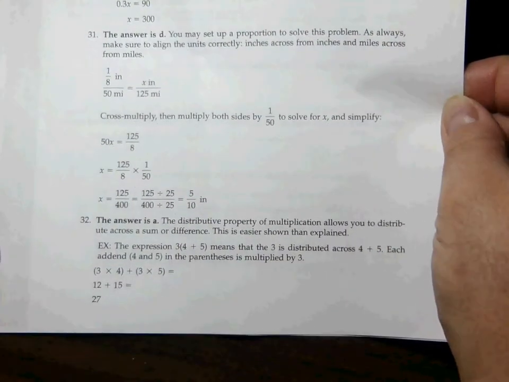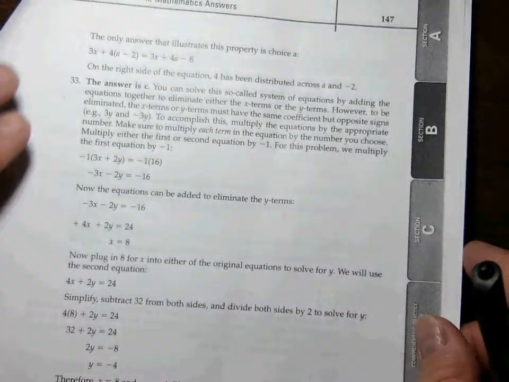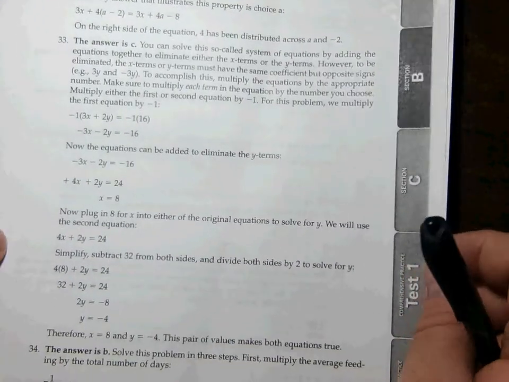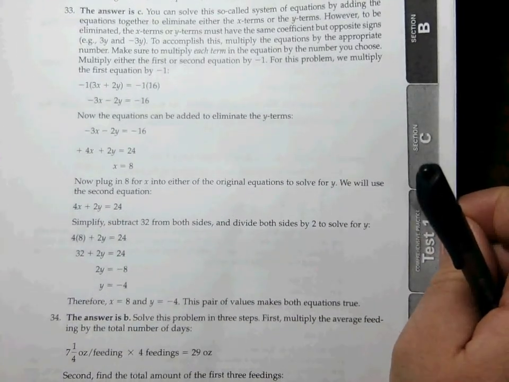Okay, 32 is A. That's the tail end of 32. 33 is C. That's a long description there.